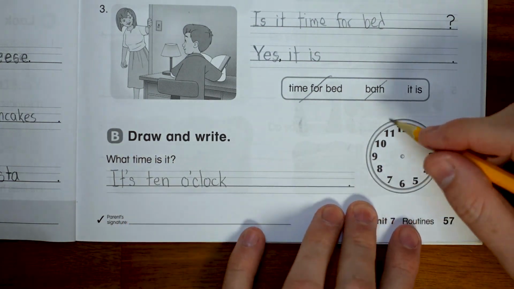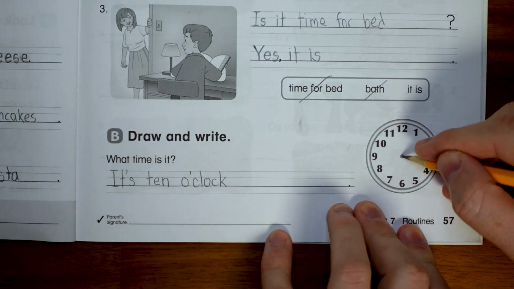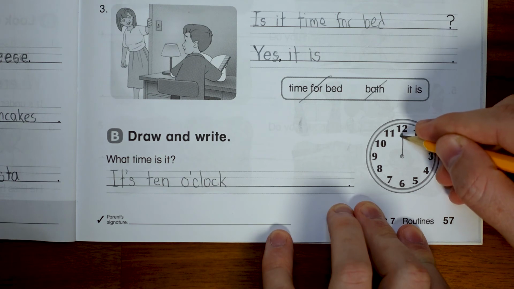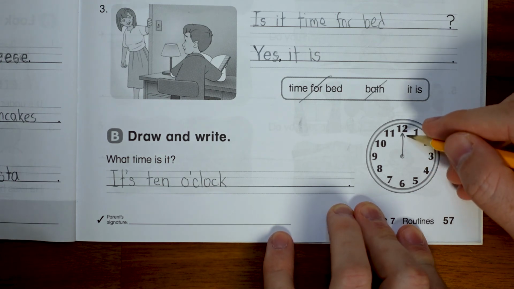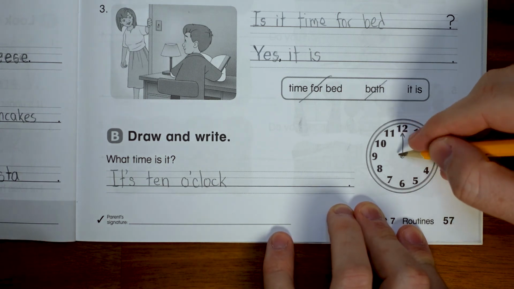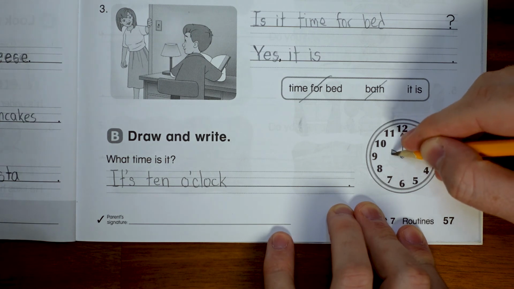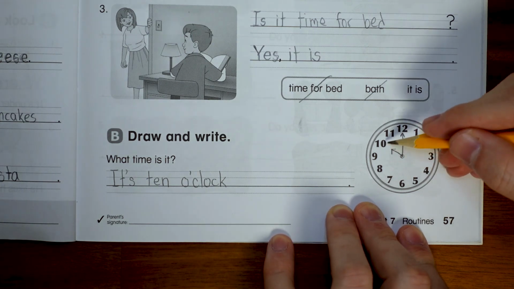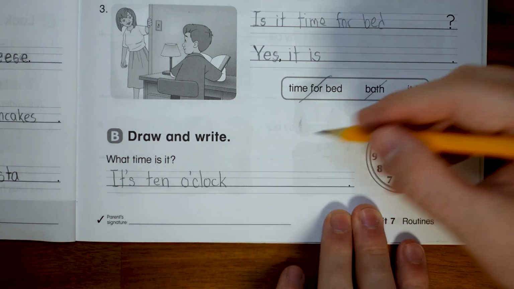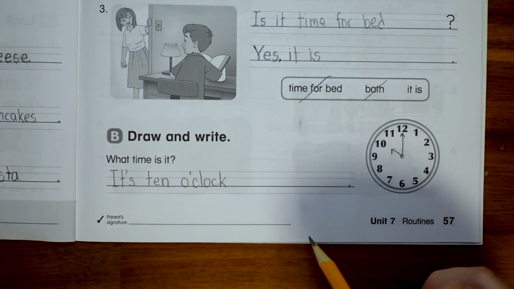And over here, I'm going to draw the long hand, the minute hand, up to the 12. That means o'clock. And then the short hand, the hour hand, is going to point to the 10. So there we go. 10 o'clock. And you can do whatever time it is where you are.